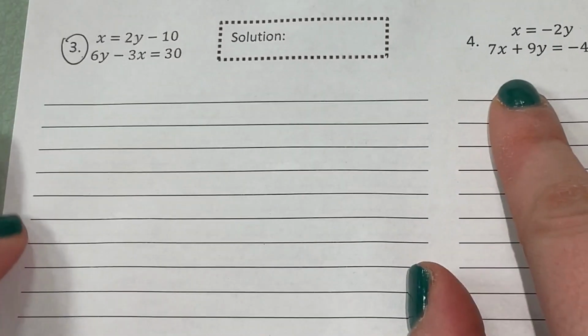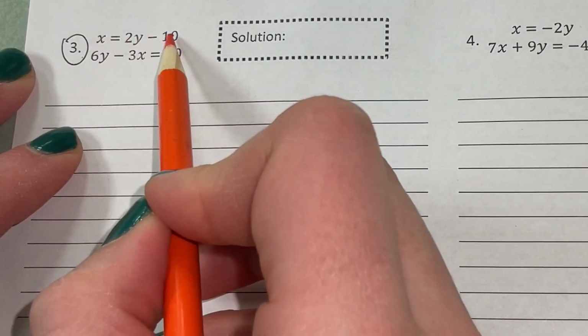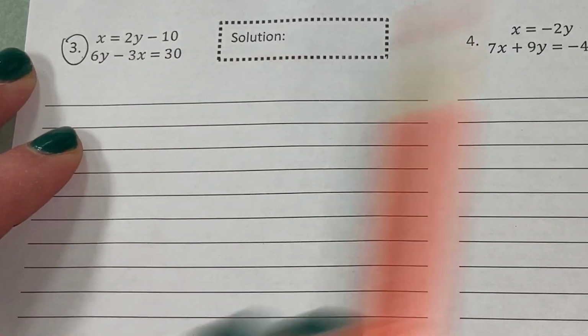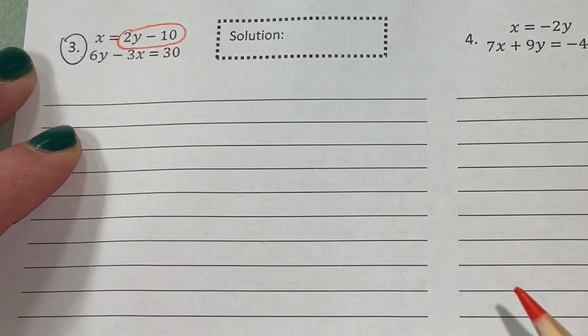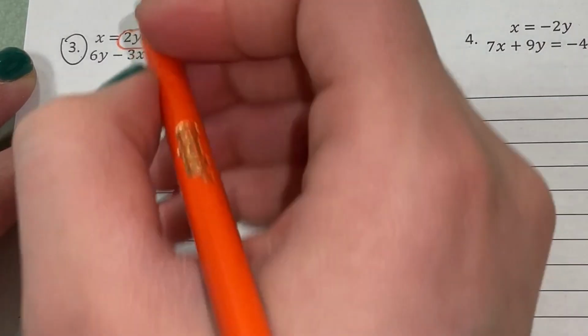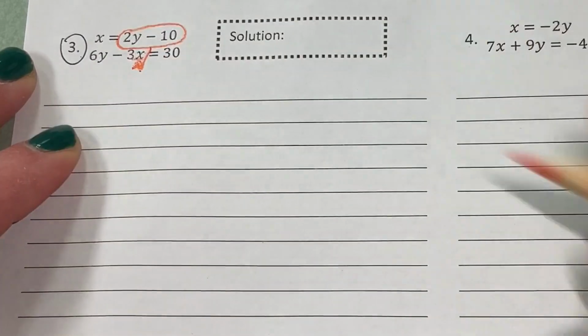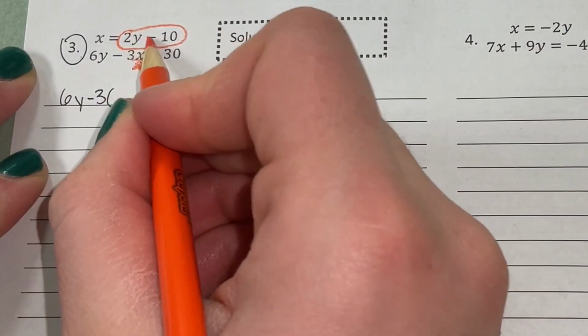Let's look at number 3. It's our last one of the day. So we have x equals 2y minus 10, and then we have 6y minus 3x equals 30. Which variable is equal to some stuff? My x is equal to stuff. It's equal to 2y minus 10, so I'm gonna replace this x here with that stuff. All right, so there's the big parentheses, and I'm gonna replace that with what I have circled.